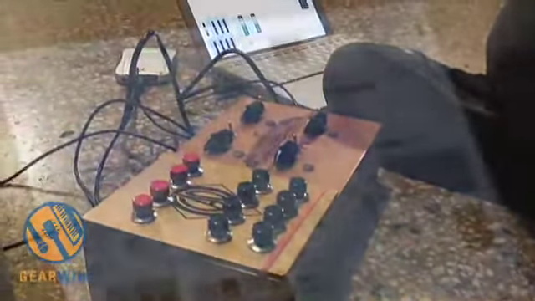I use an M-Audio Trigger Finger to control my dynamics also while running this patch, and then I control all the input and all the modulation and everything with this.